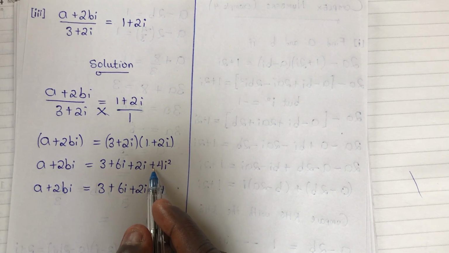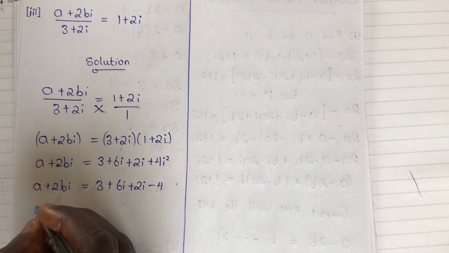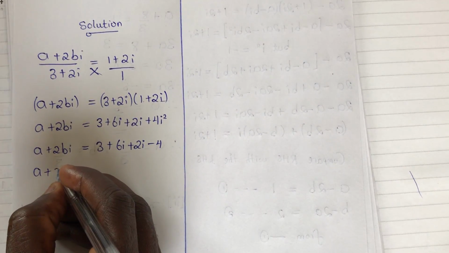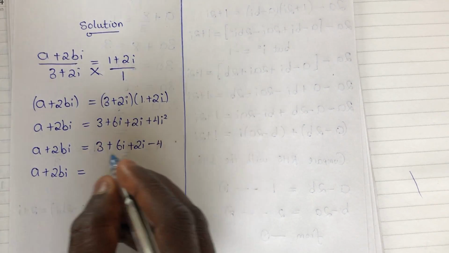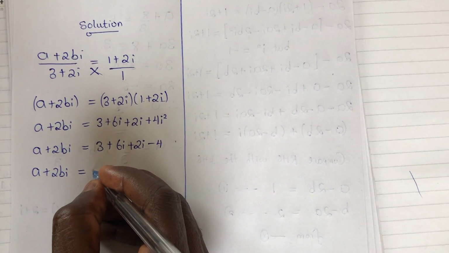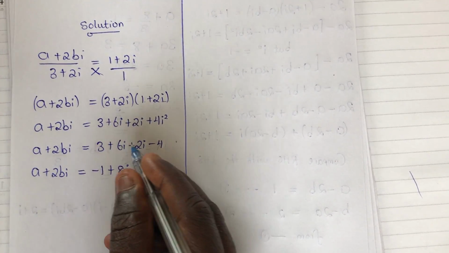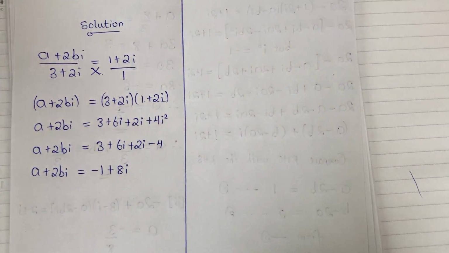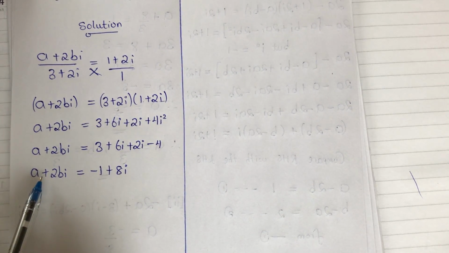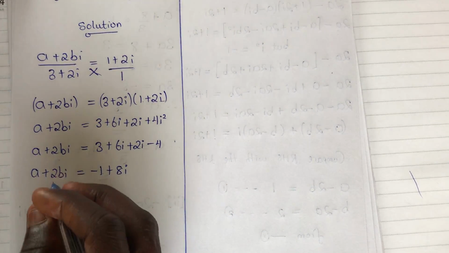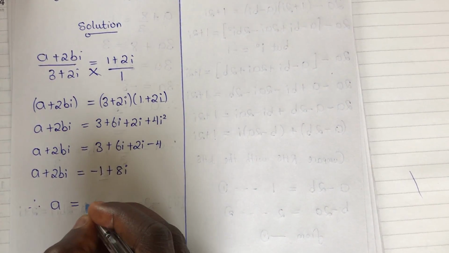Since i squared is negative, the sign will change. So now we can add this and this together, and we have a plus 2bi is giving us minus 4 plus 3 is giving us -1 plus 8i. When you add this, you get 8i. So now we can compare the right hand side with the left hand side. So we can see that the real part, which is a, is equal to -1. So therefore we have a being equal to -1.